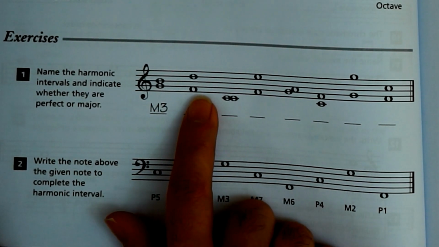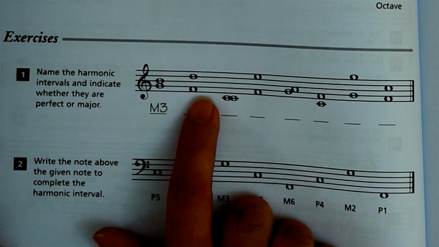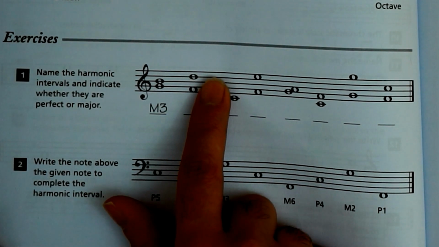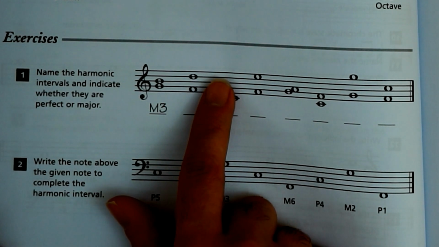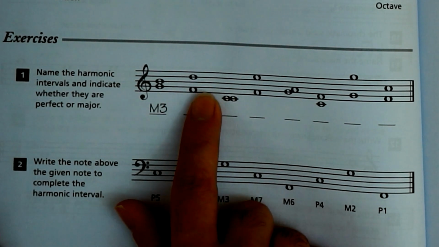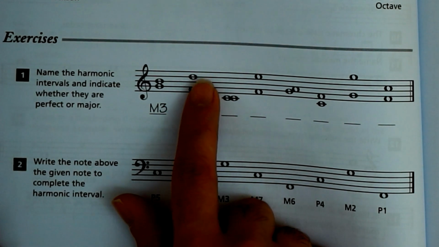This one, right away, you can tell that they don't match, right? You have space and a line. Well, remember what I said? I said all even number intervals have that, right? And the second would be really close. Fourth would be there. So this is a 6.